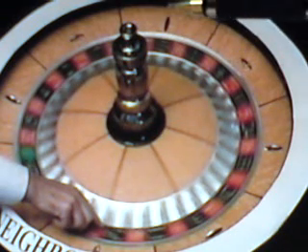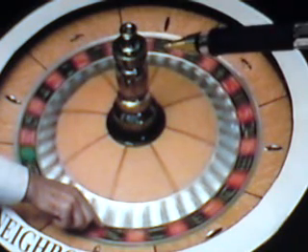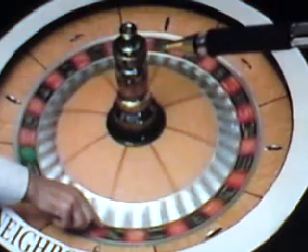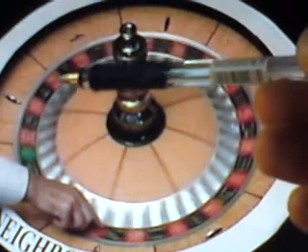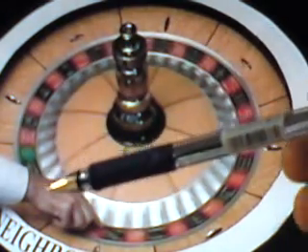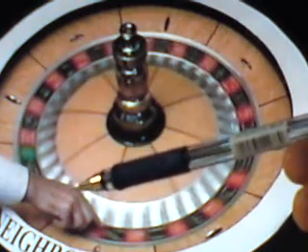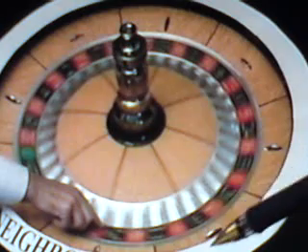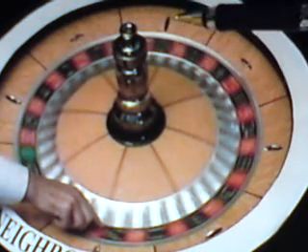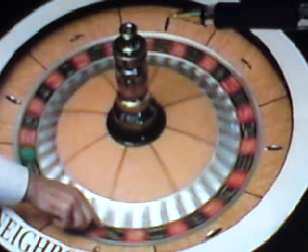So when we know, for example, that this number in 2 seconds was here, we just keep in mind that particular speed. We keep that speed, and we are observing when the ball is passing the dominant draw point at the time of the fourth revolution.